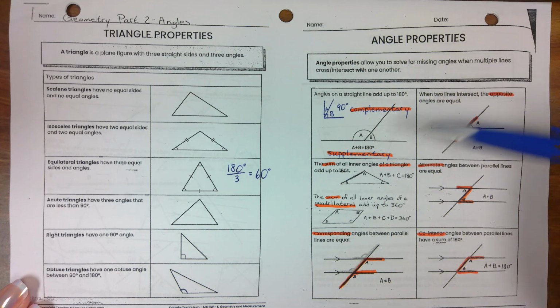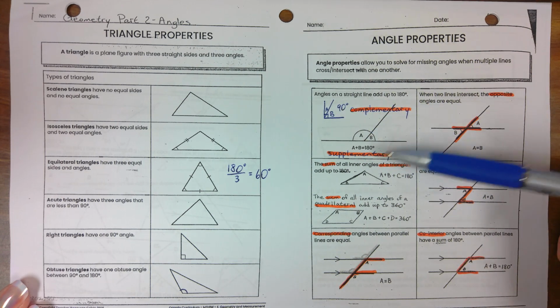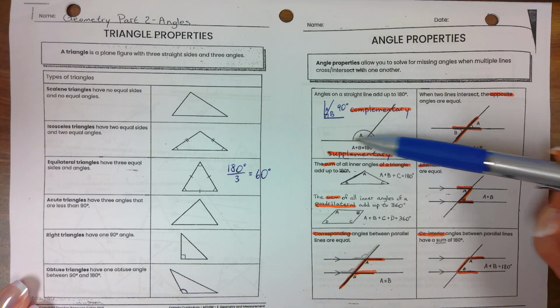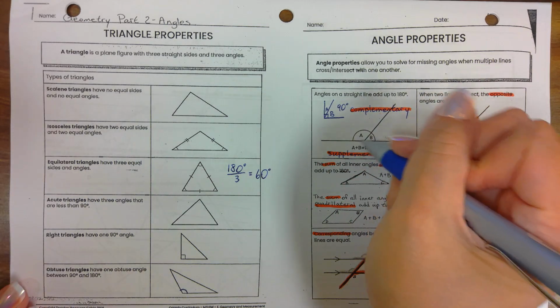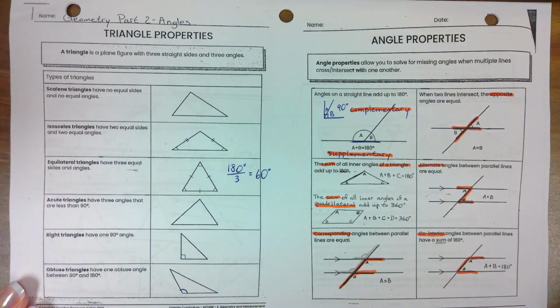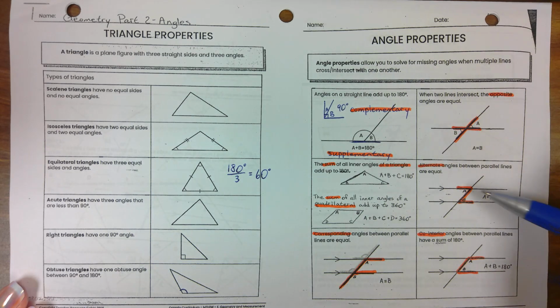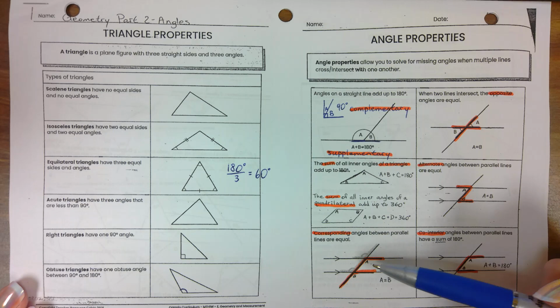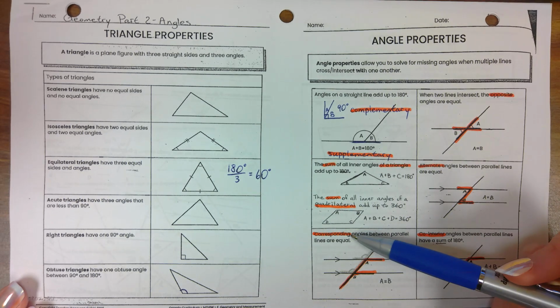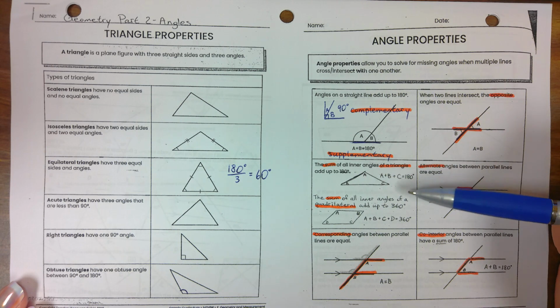Okay. Other terms that you need to know: complementary, two angles add up to 90 degrees. Supplementary, two angles adding up to 180 in a straight line. So for all straight lines, the angles add up to 180 degrees. The formal name for the X pattern: opposite. Formal name for the Z pattern: alternate. Formal name for the C pattern: co-interior. F pattern: corresponding.